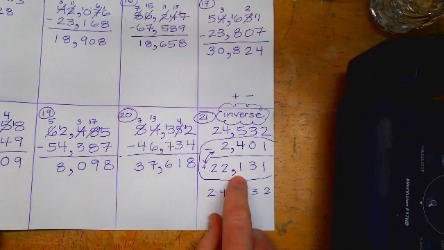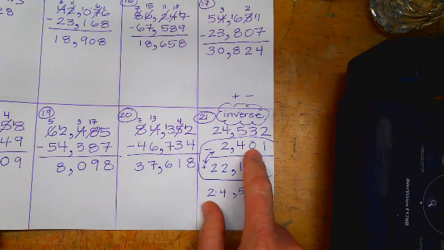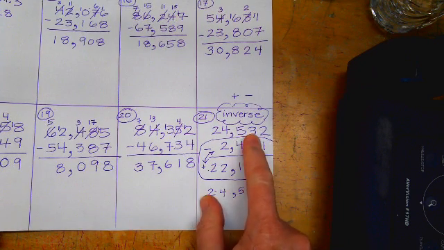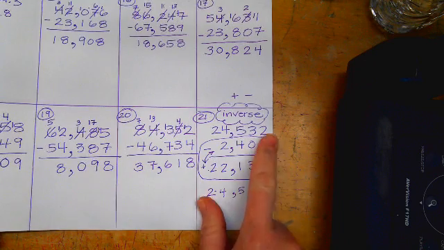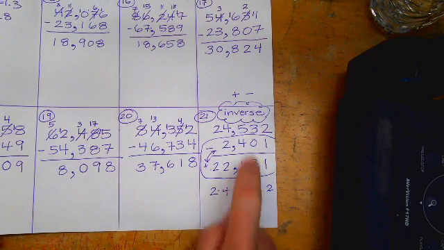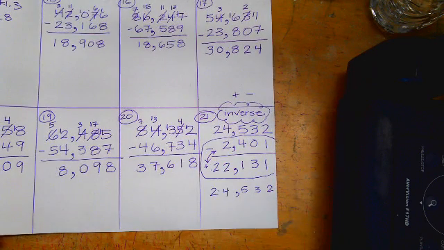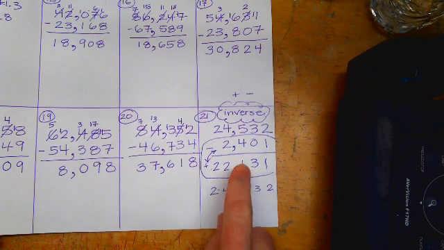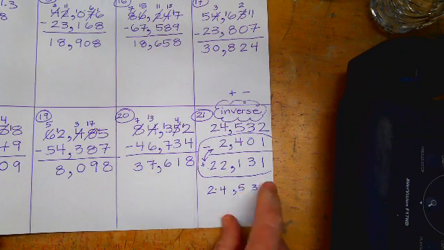So 1 plus 1 is 2, 0 plus 3 is 3, 4 plus 1 is 5, 2 plus 2 is 4, and 2 plus nothing. Does this match the top number? Yes. So I know that my answer is correct.